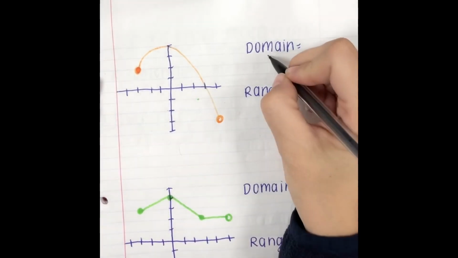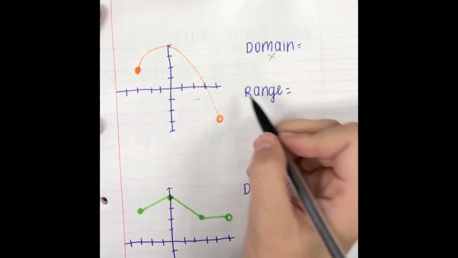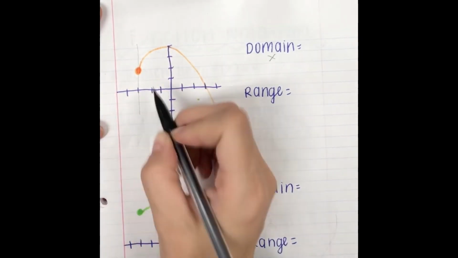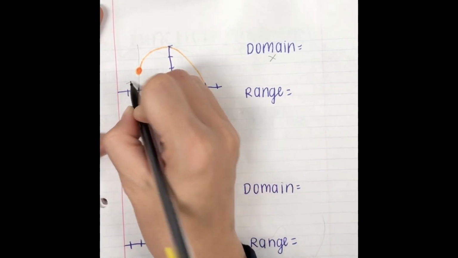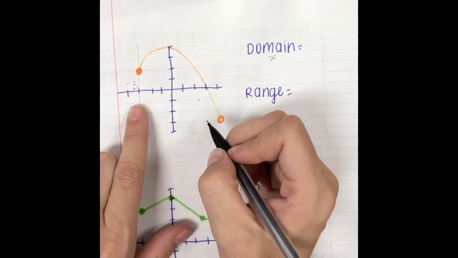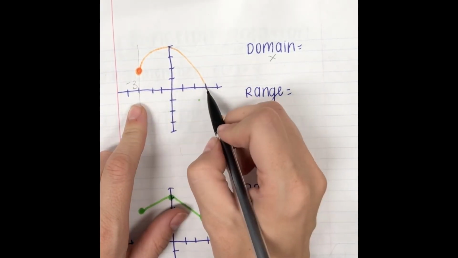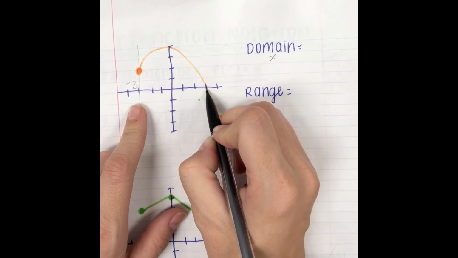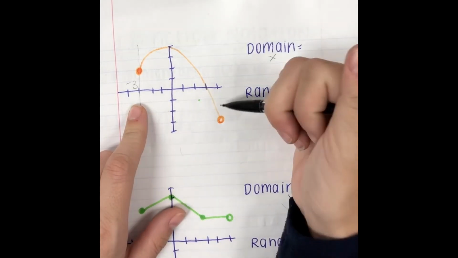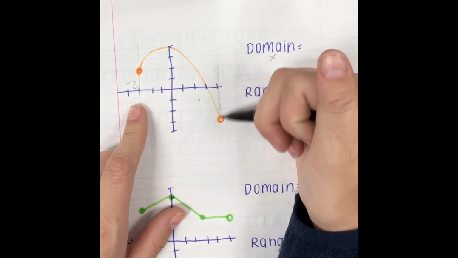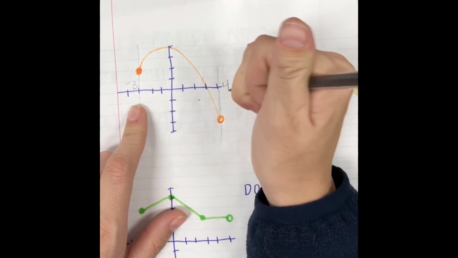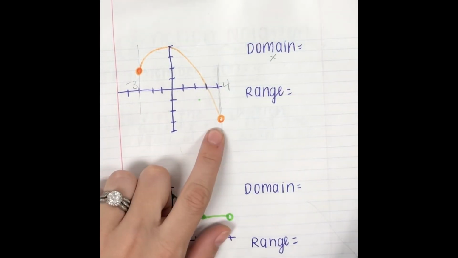Okay, domain. So we're looking at our x-axis. The furthest to the left that we go right here is a closed circle at -3 on my x-axis. And then the furthest to the right we go, you're not looking at where it crosses your x, so we're not stopping at 3, is right here at 4 on my x-axis with an open circle.